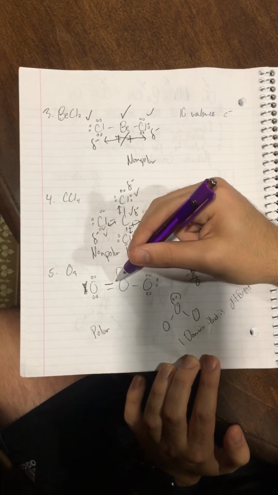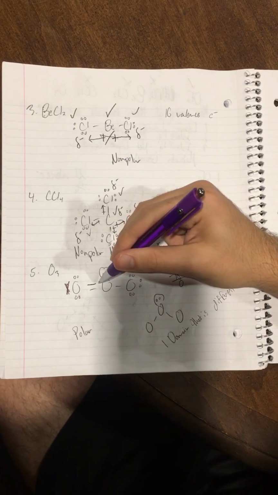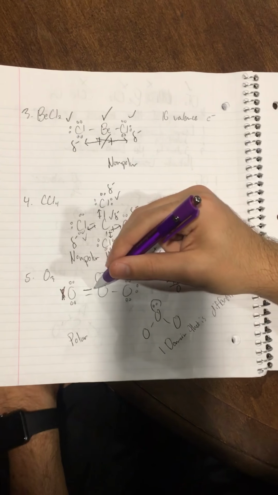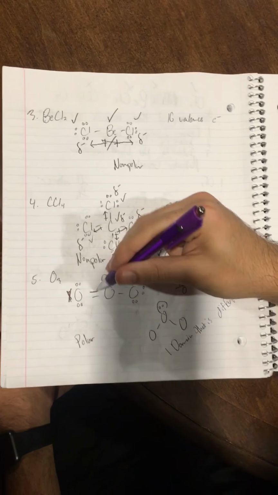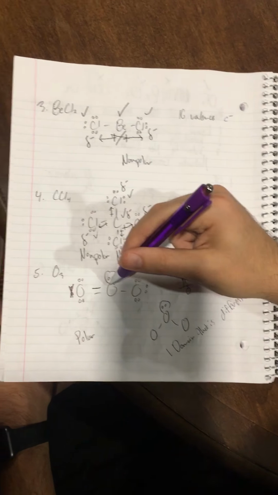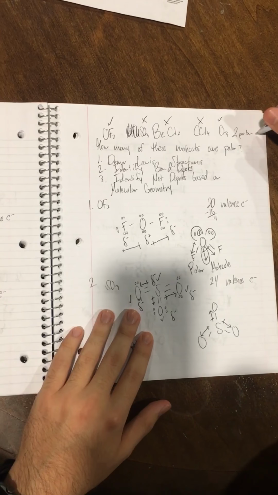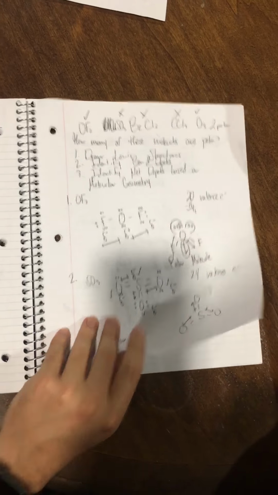And even this double bond right here doesn't matter because this is just the Lewis structure, but the actual molecule has resonance. So this is simultaneously happening, so there's actually 1 and 1/2 bonds on both sides of these. So we said that that one is also polar. So only 2 of these are polar, and that's going to be OF2 and O3.